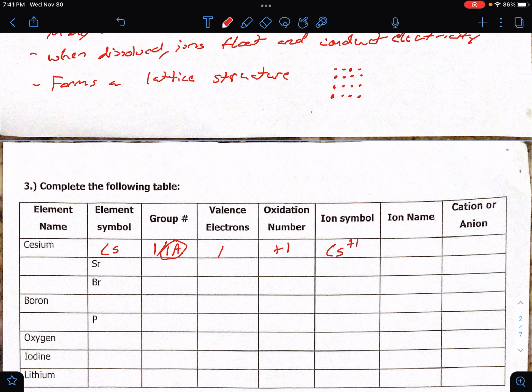Ion name. Remember when it is a cation, and this is a cation because it's positive, we do not change the name of cations at all. So if it's cesium on the periodic table, its ion name would just be cesium. We'll talk about when we change something in a second.